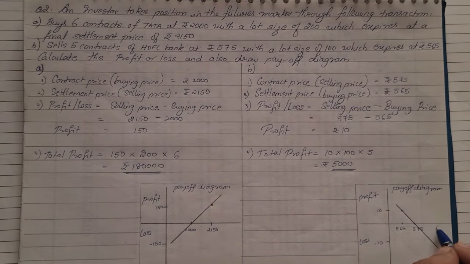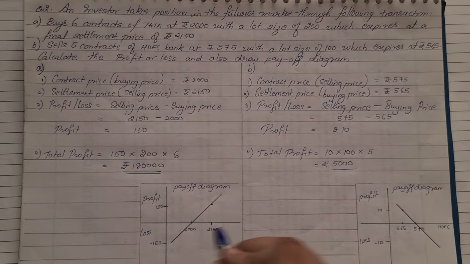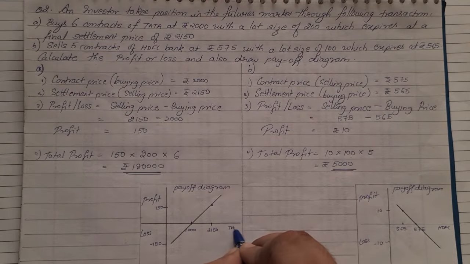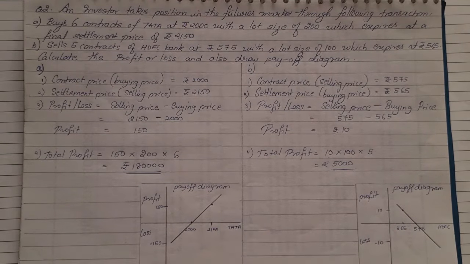Okay, this is of HDFC Bank, so I'll write HDFC, and the previous one was based on Tata, so I'll note down here as Tata. Okay, so this was the second sum where we had a buy and a sell contract, and how you have to solve that sum. Okay, the procedure is same, you just have to follow the same steps. Okay, so with this our second sum gets completed.